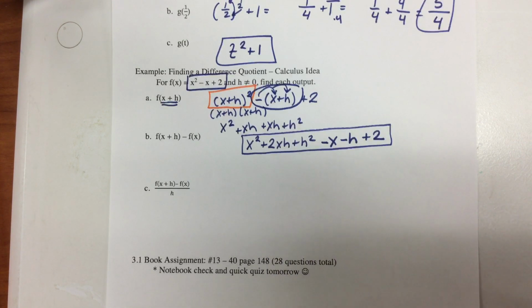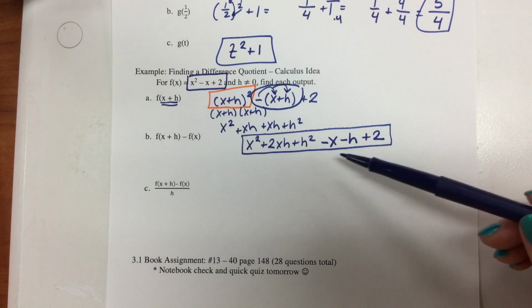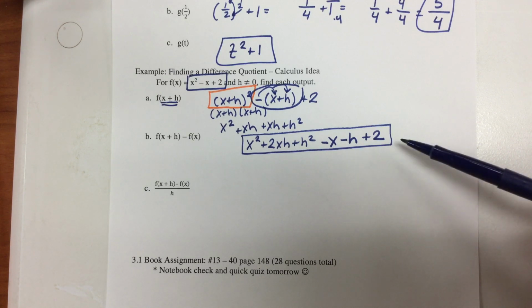Now notice I didn't change the order at all. Standard form occurs when you only have one variable. That's when you want to put it in standard form, going from the highest exponent to the lowest. Well, this would not technically have a standard form because I have 2 variables. I have x's and h's.